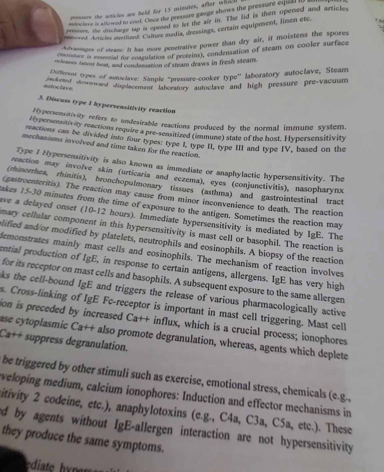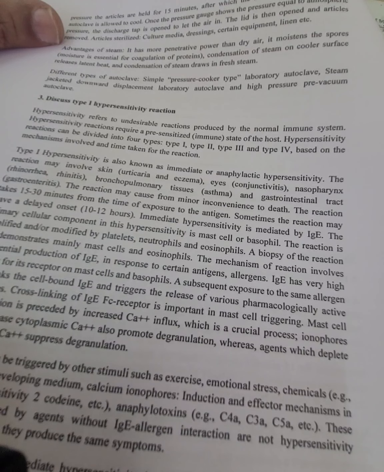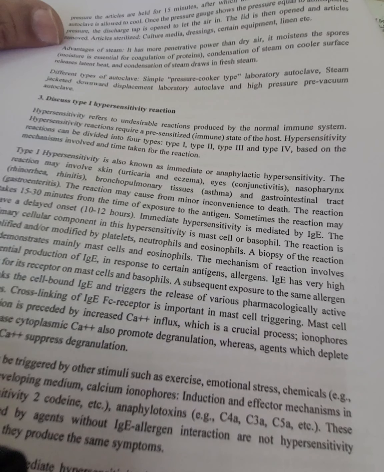The reaction may be urticaria, eczema, conjunctivitis, nasopharyngeal rhinitis, bronchopulmonary asthma, gastroenteritis. The reaction can be minor or it can lead to death. Reaction occurs within minutes to 20 minutes in an already sensitized person. Immediate hypersensitivity reaction takes place on reagin antibody. The antibody responsible for the hypersensitivity reaction is IgE. The cellular component in this hypersensitivity is mast cells. The IgE is present on the mast cells.